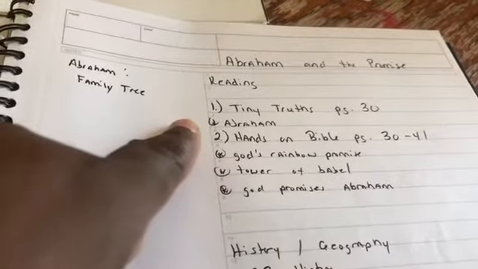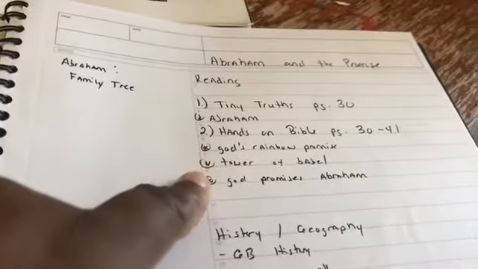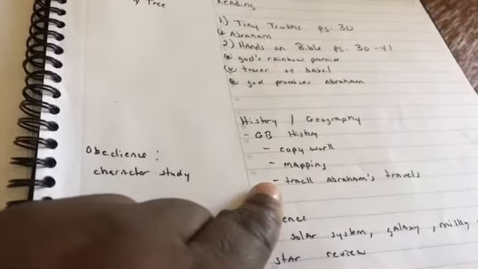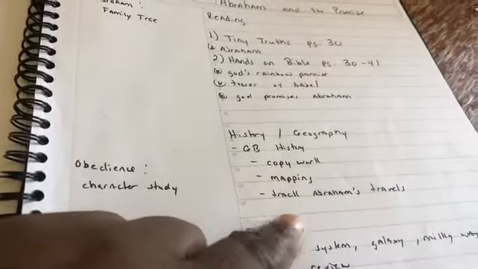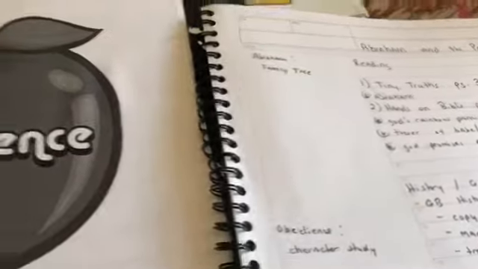We're going to read the Tiny Truths and the Hands-On Bible, and then I wrote here the 3 stories that are in each, so I remember what we're reading. And then for history, we're going to do copywork, mapping, and track Abraham's travel. I'm using the Good and Beautiful History to do that, and I'll show you that here in a second. We're also doing some science and an obedience study, but I'll show you that in a second.